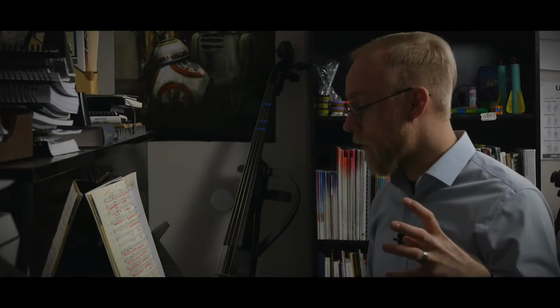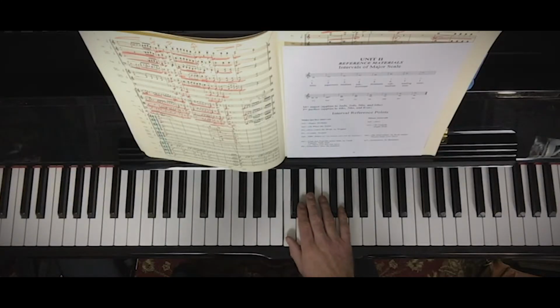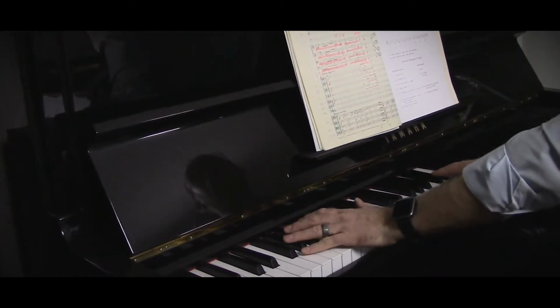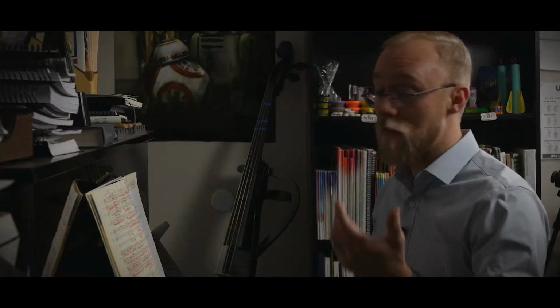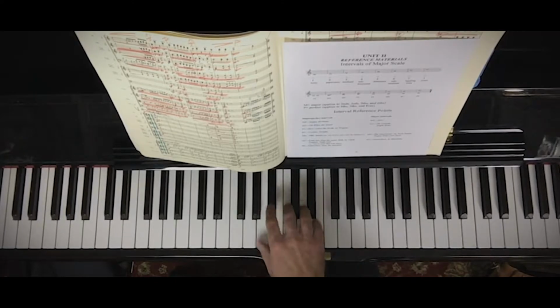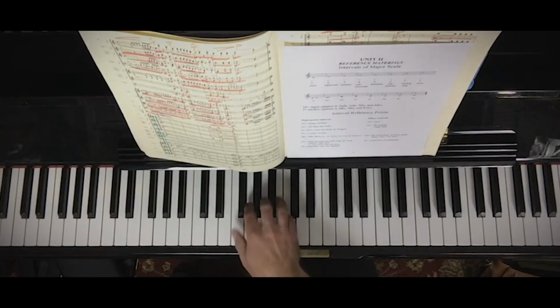Now the next interval up is a minor third. A minor third is like this. Sometimes I'll think of Philip Glass's music. Or oftentimes you can even think of Jingle Bells. So that opening leap for Jingle Bells is actually a minor third. You wouldn't think that that would be in a Christmas song, right?